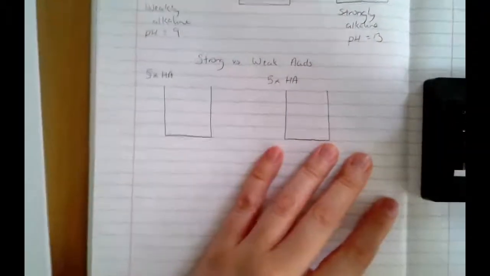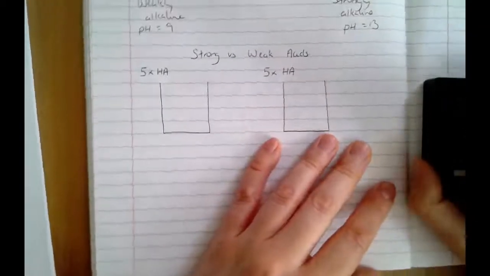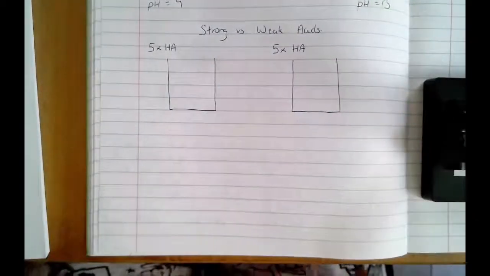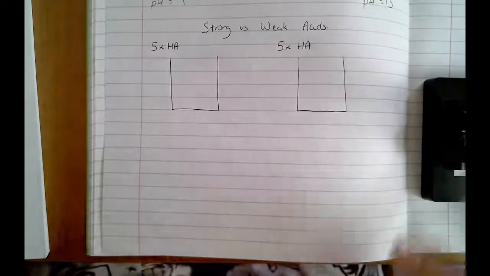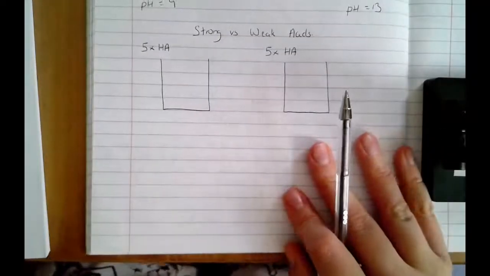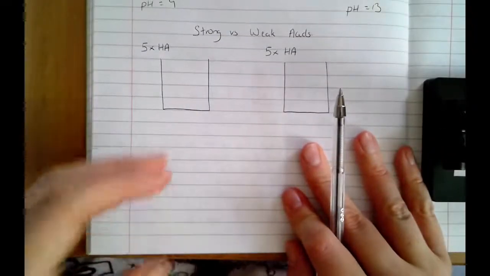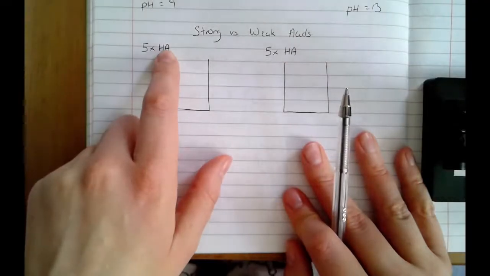In this example, I'm just going to use HA as a generic acid. Okay, HA is not the formula of an acid because A is not the symbol of any element on the periodic table. I'm just using it as a kind of generic representation of an acid.